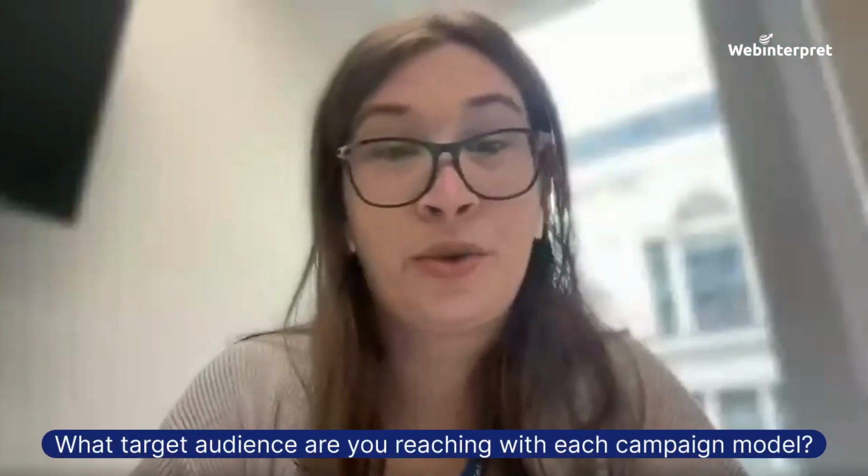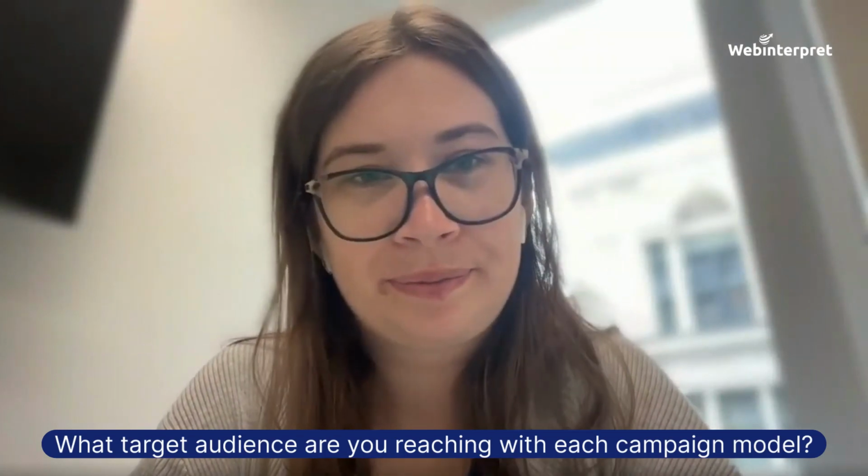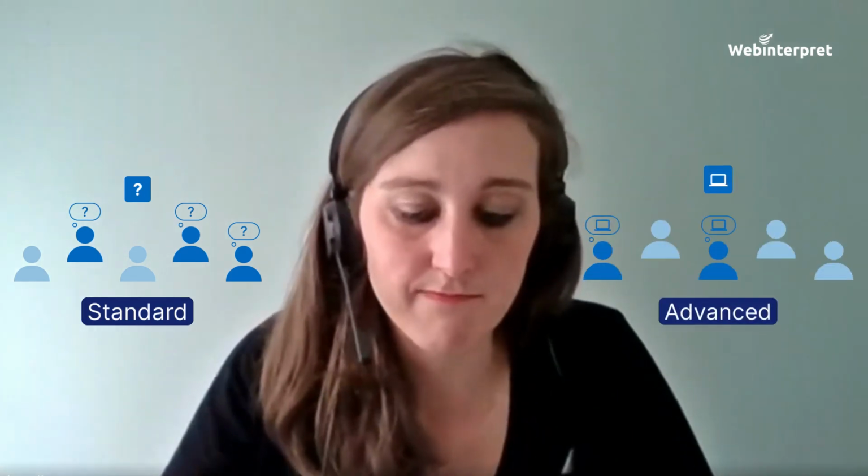What target audience are you reaching with each campaign model? Different audiences, and that's why we would like sellers to use a combination of Standard and Advanced. Standard is more for an audience who would like to buy similar or relevant products, and Advanced is more focused on shoppers specifically interested in buying a particular item. So it can address different types of shoppers, and it's really good to have a combination of both of them. I know that I'm repeating myself, but it's really important to keep it in mind.